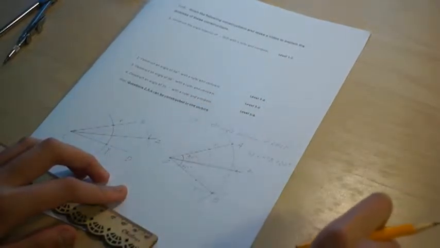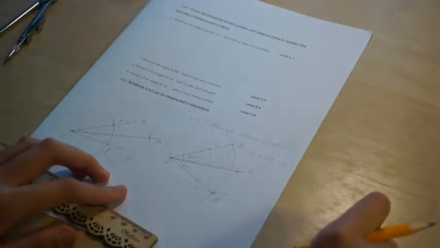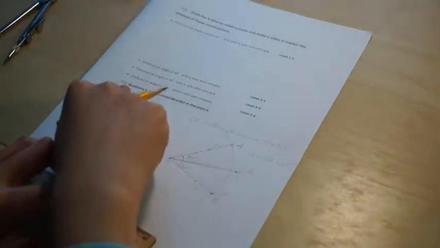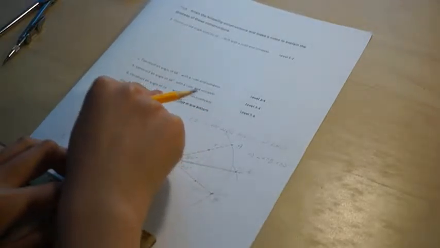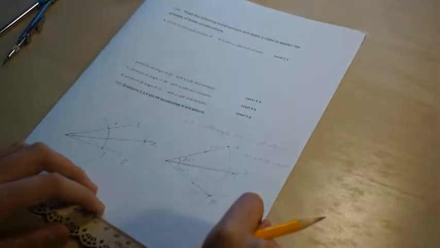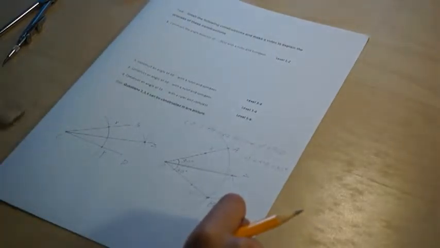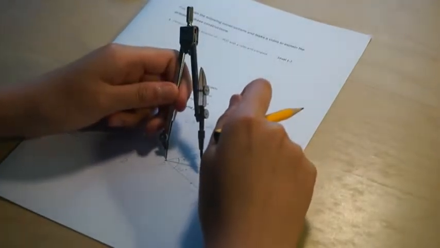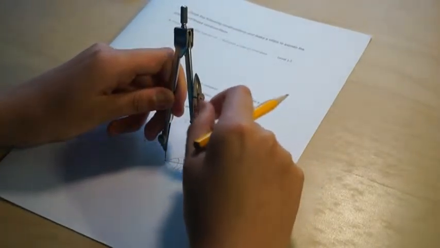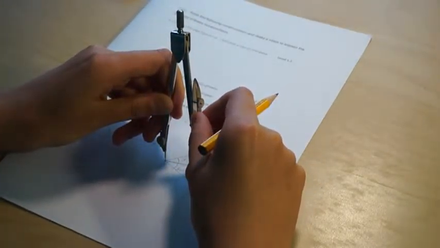And now that is the third question. Let's follow with the fourth question, which says to construct an angle of 15 degrees. We can see that two 15s added together equal 30 degrees, so we have to draw another angle bisector. Again, take point O as the center and make an arc.